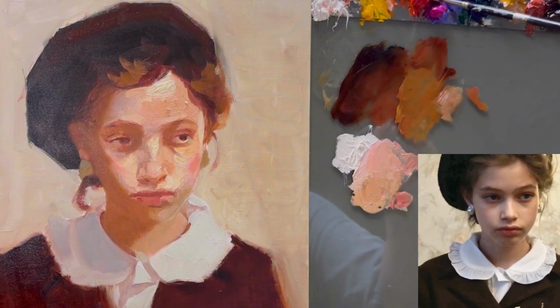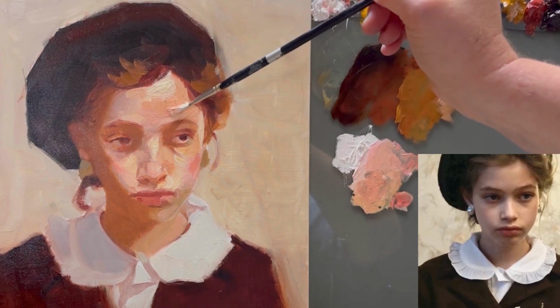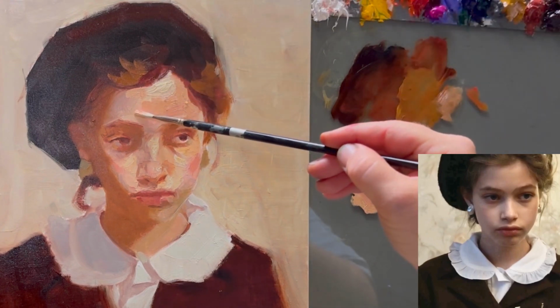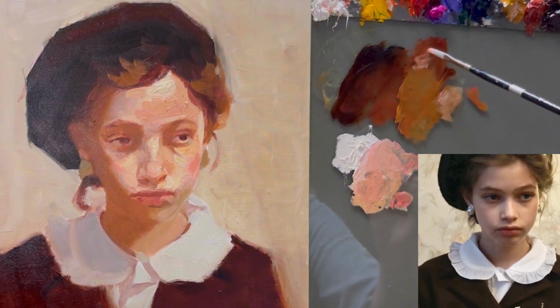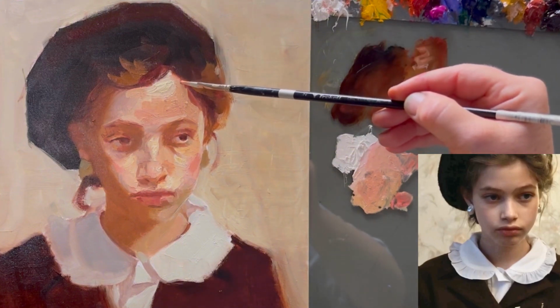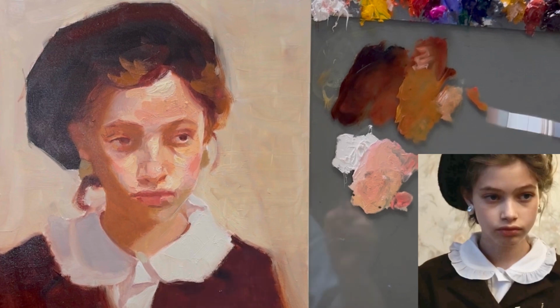And I am going to mix a little bit more red, and I'm going to just give it a little bit more push to the frontal lobe. And then I am going back to my shadow, and I'm going to create that cast shadow from the hair.